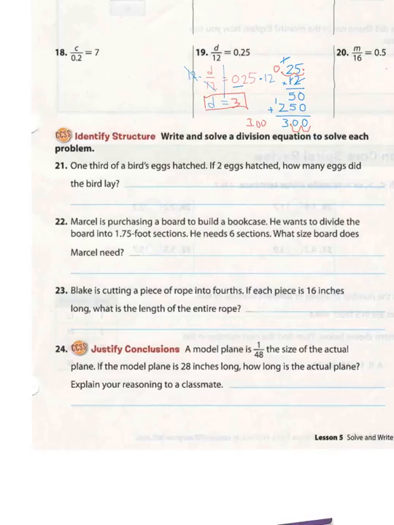Let's look at number 21. It says 1/3 of a bird's eggs hatched. If 2 eggs hatched, how many eggs did the bird lay? So how many eggs did you lay? Because we know 1/3 of them hatched. So 1/3.